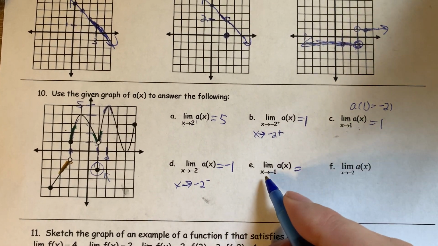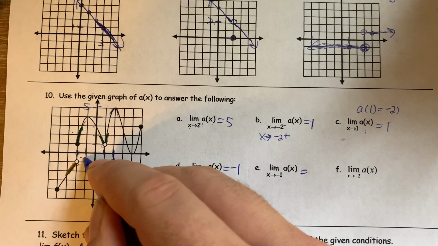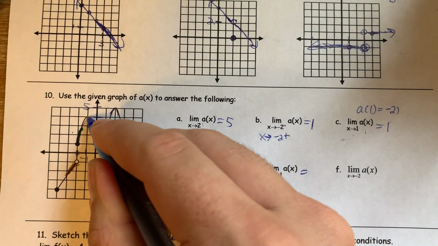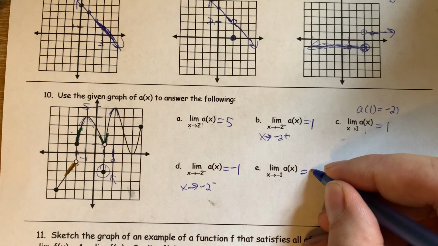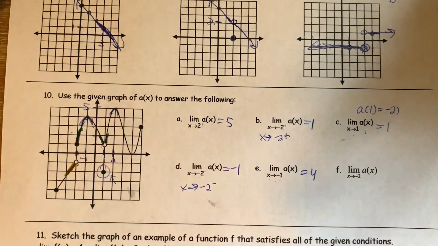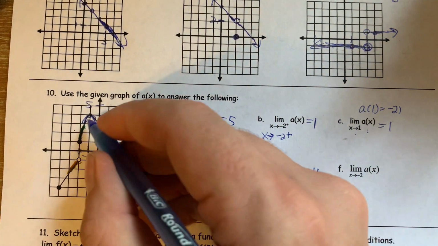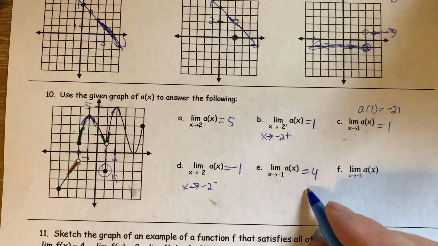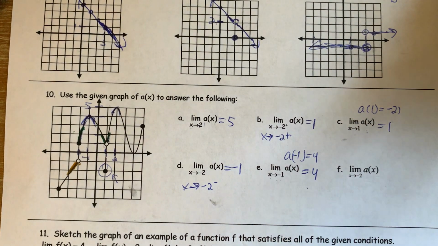Okay, how about the limit as x approaches -1 of a of x? As x approaches -1, there's no plus or minus, so it's from both sides, but both sides are going to the same thing. The limiting value is 4. Notice that it's continuous here, and so it's just what is the value there, because as you get close, the values are getting closer and closer to the point that's actually there. So when it's continuous, the limiting value is the same as a of -1, which is also 4.